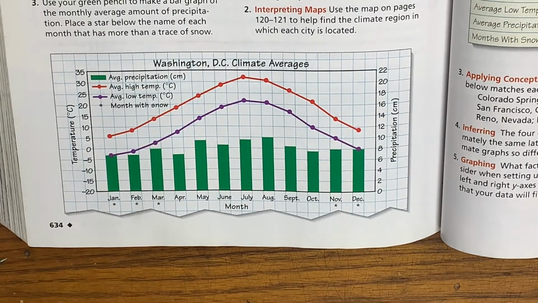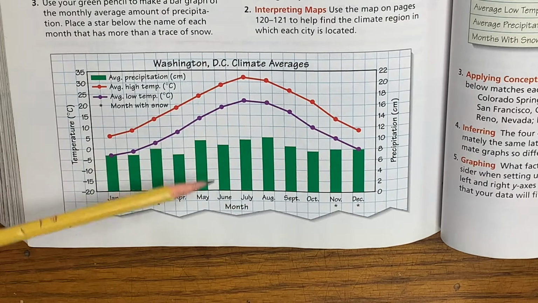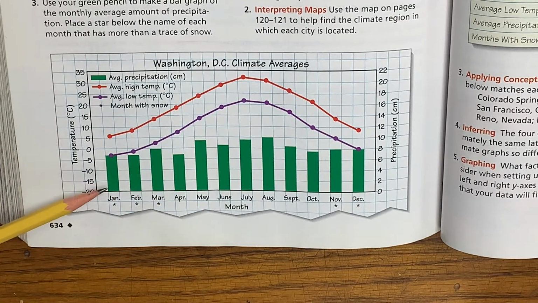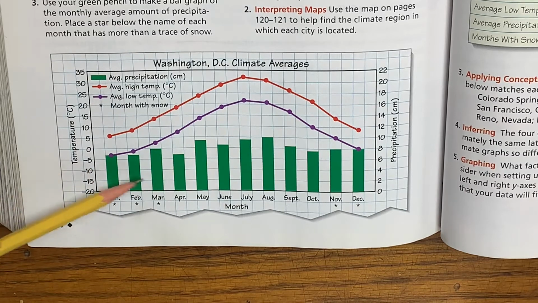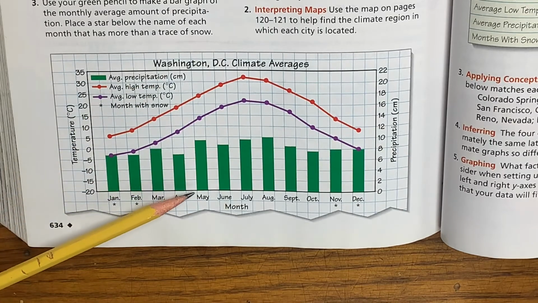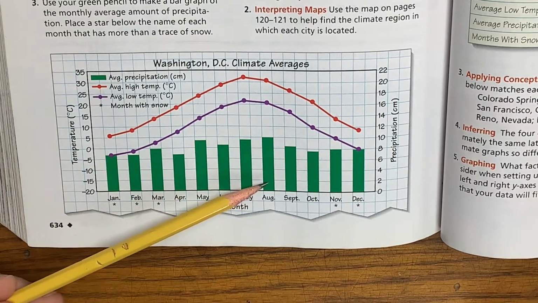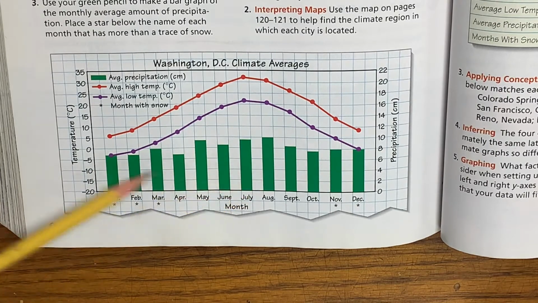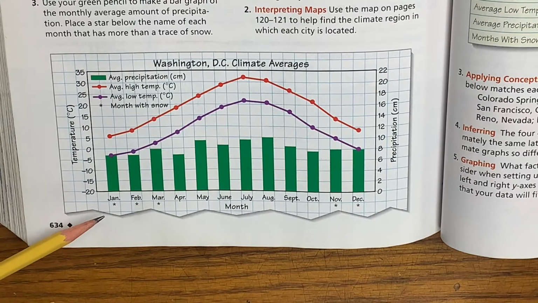Now we'll take a look at specifically what a climate graph is. A climate graph shows the precipitation throughout the year with a bar graph. And just by looking at this, it looks like this is for Washington, D.C. It gets a little bit more precipitation in the summertime, but it gets some precipitation throughout the year.